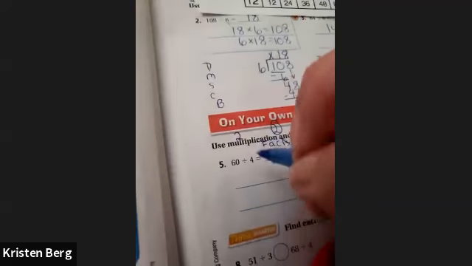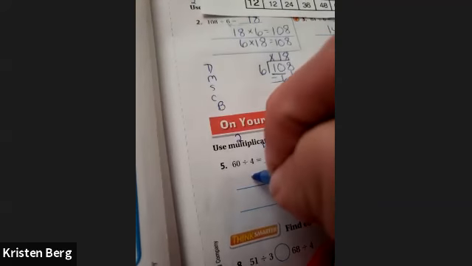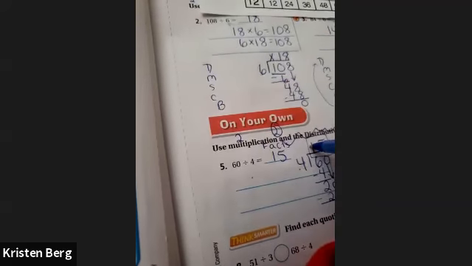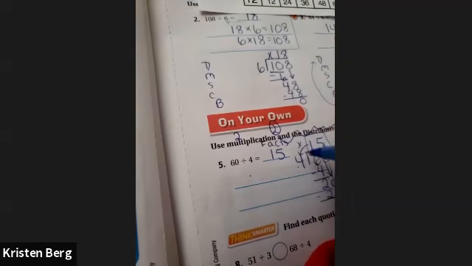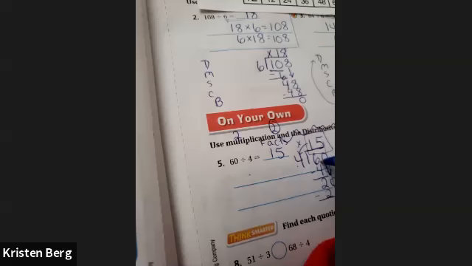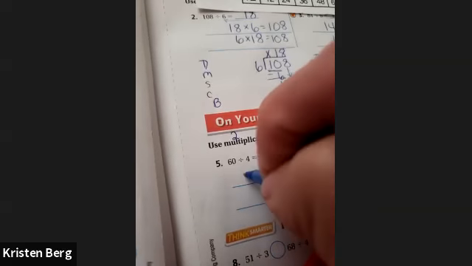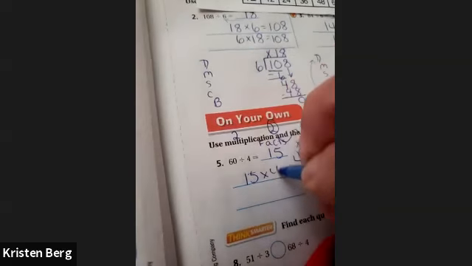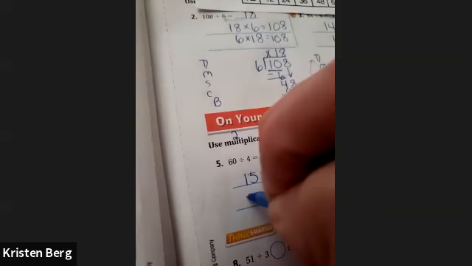And the 2 facts that we could have given to multiply would be 15 times 4 equals 60, or you could have said 4 times 15 equals 60. So you could have said this, or you could have reversed them because of the commutative property, and that would have been your answer there.